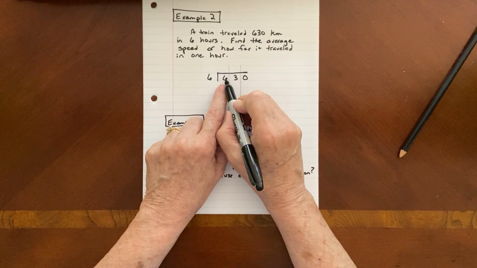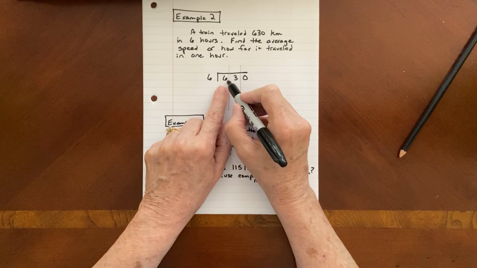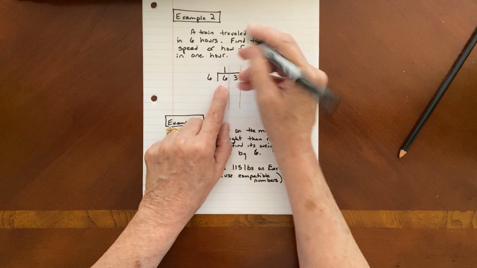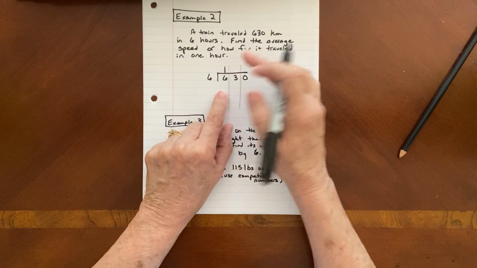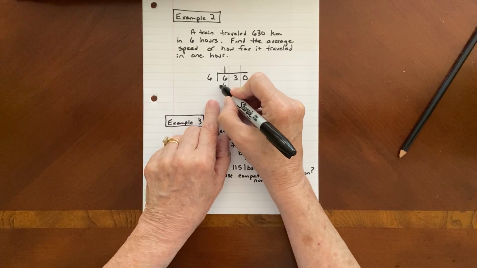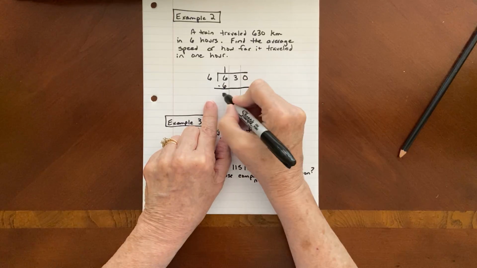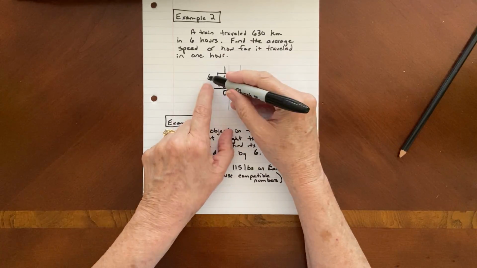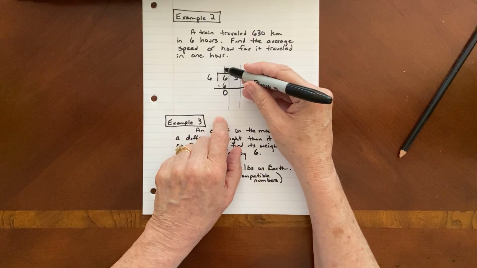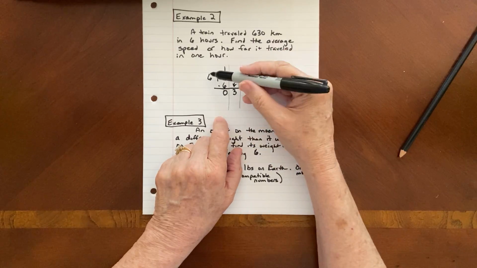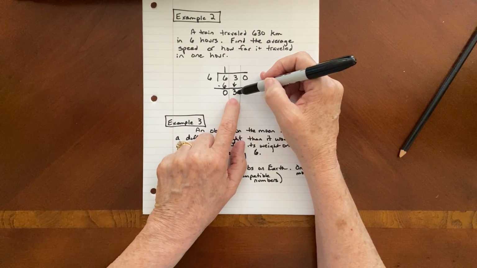I'm investigating this 6. Will this 6 go into this 6? Yes, 1 time. So I'm going to put my 1 directly above what I'm dividing. Okay, 1 times 6, I'm multiplying, is 6. Subtract, 0. Okay, check. Is 0 less than 6? Yes, so that's correct. Now I can bring down. Will 6 go into 3? No, it won't.